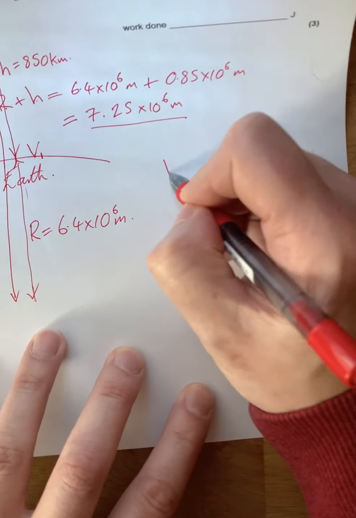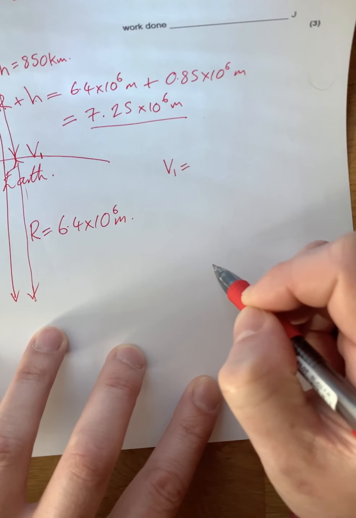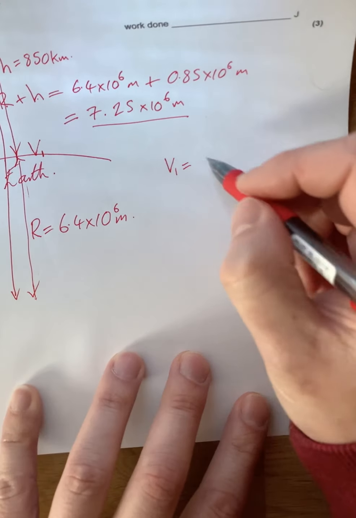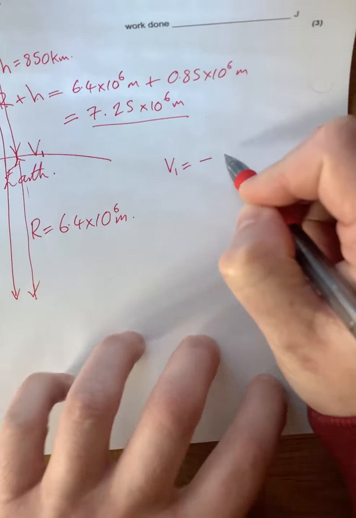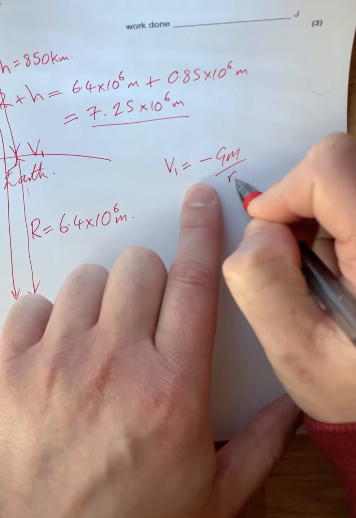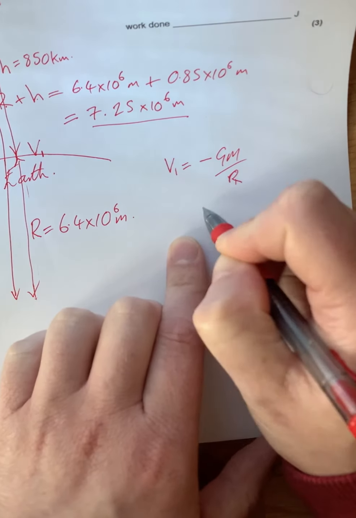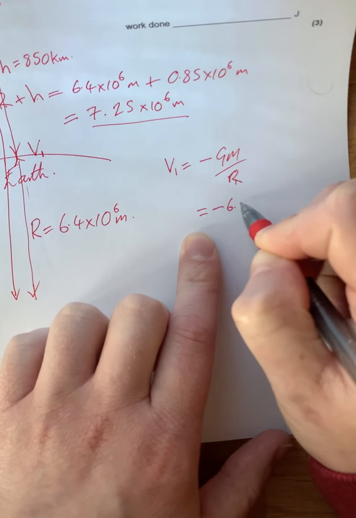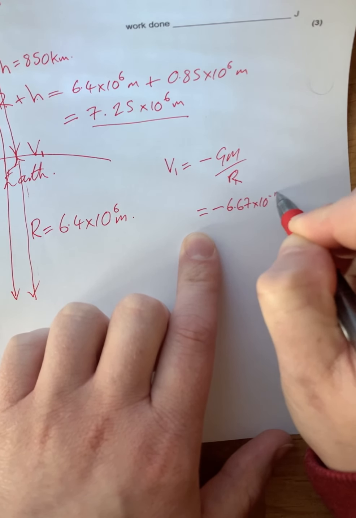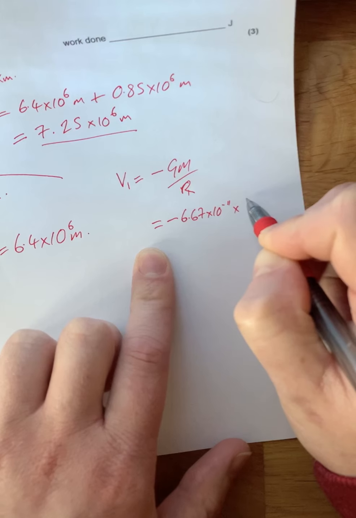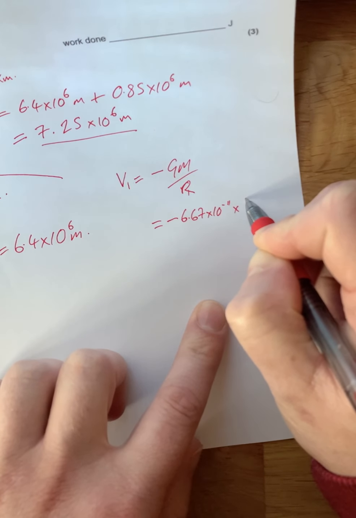Okay, so V1, which is at the surface of the planet, is going to be minus Gm over R1, which is the radius of the planet, and that is minus 6.67 times 10 to the minus 11 multiplied by the Earth's mass.